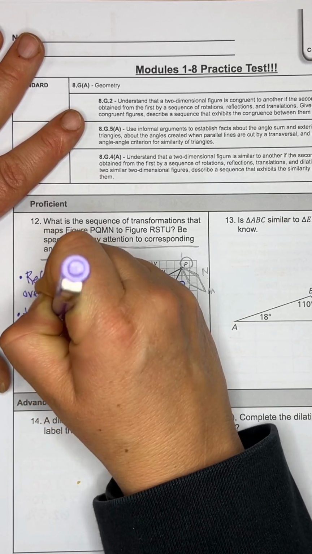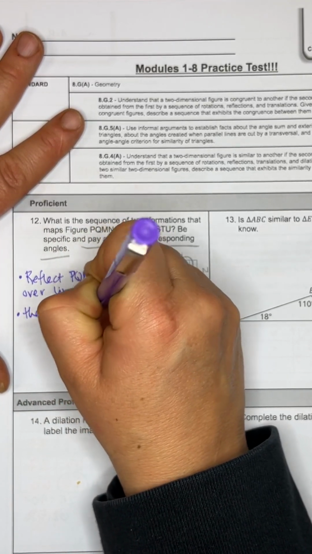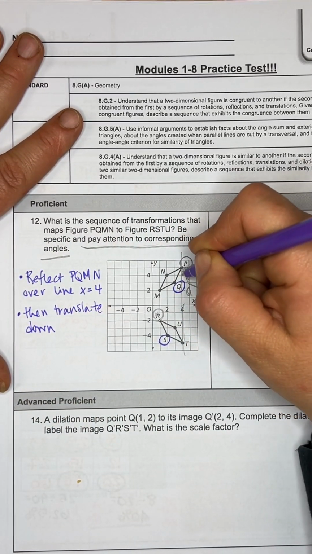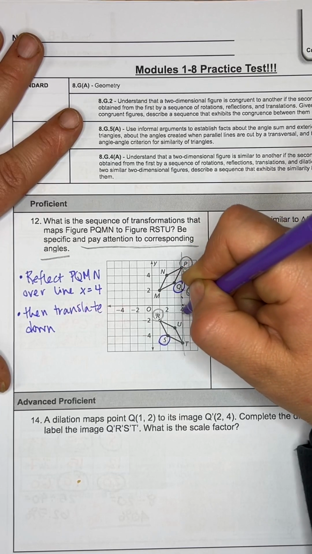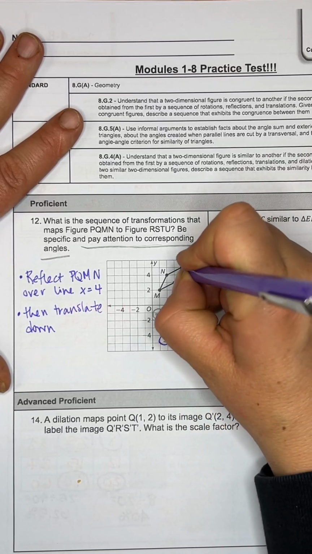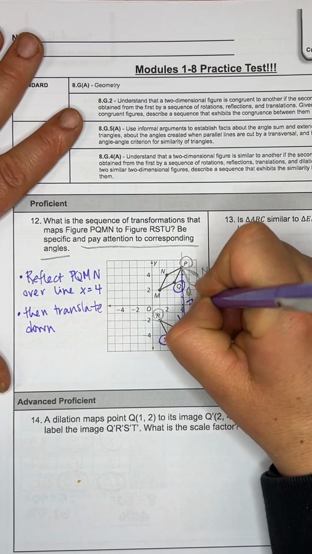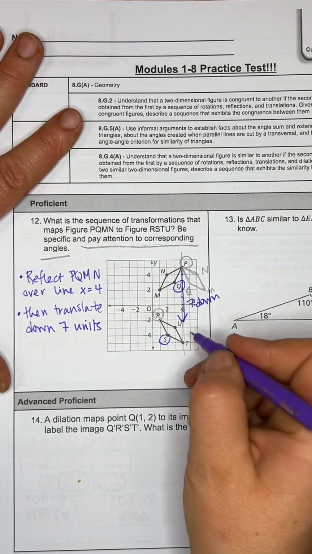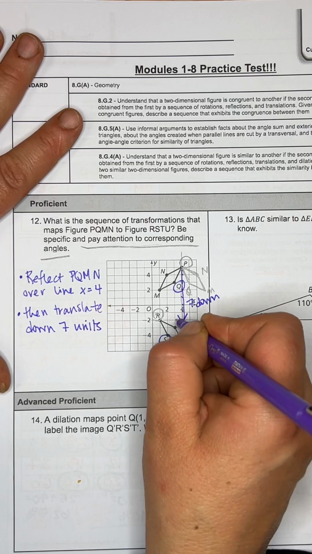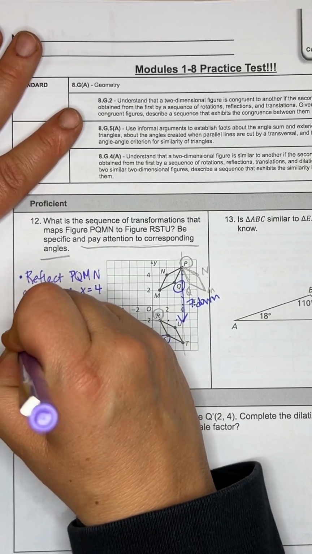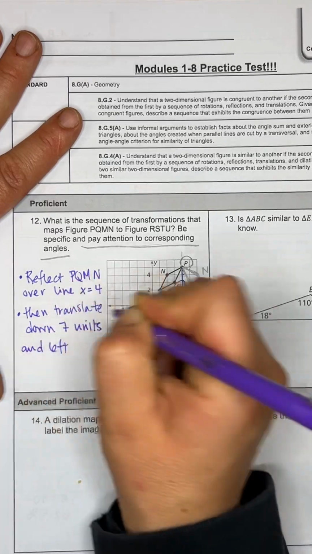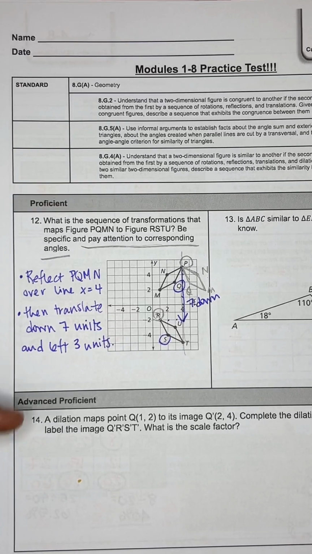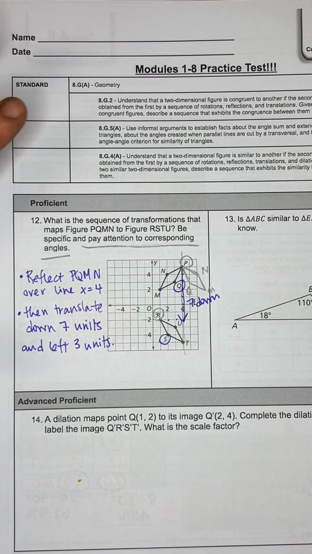Then translate down. Let's see how many units. From here, I'm going down 1, 2, 3, 4, 5, 6, 7 units. Down 7 units. From there, I'm translating over 1, 2, 3 units. And left direction, 3 units. So I have all that information there. You would need to have all that information as well.